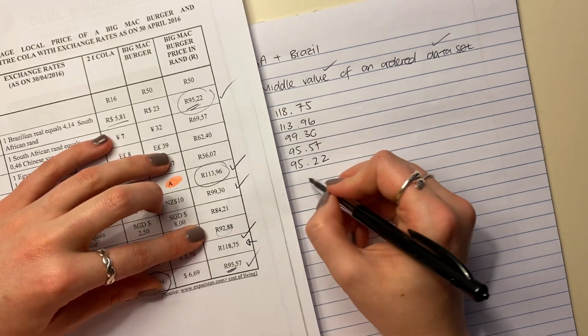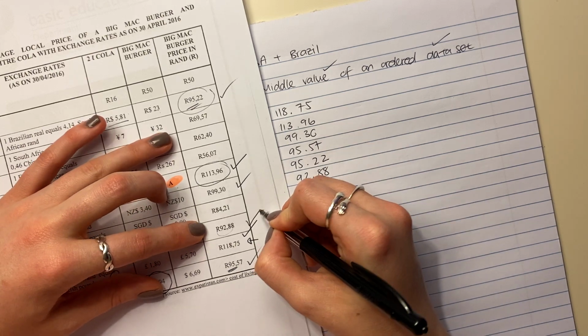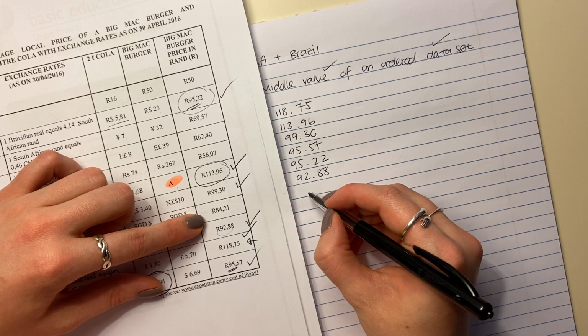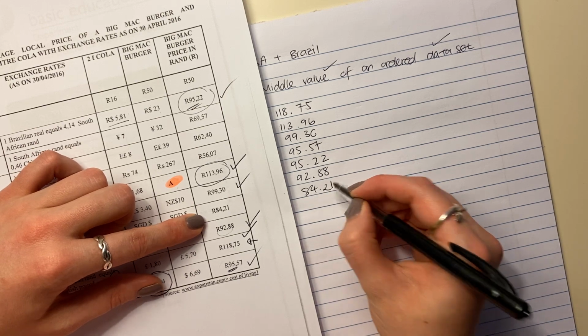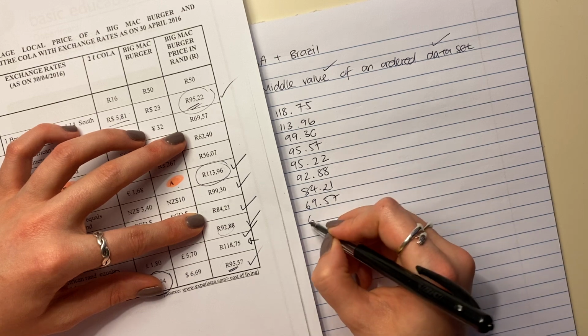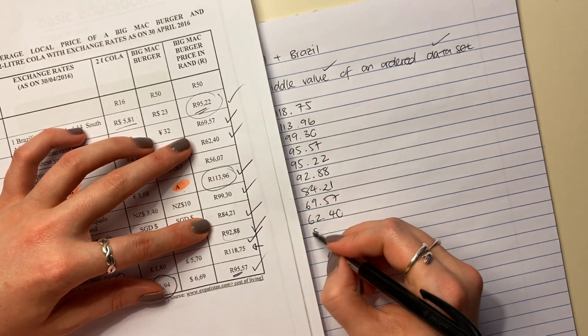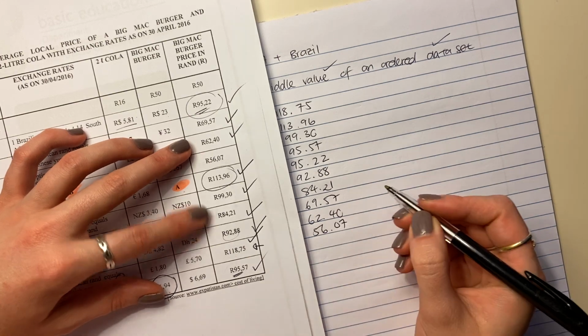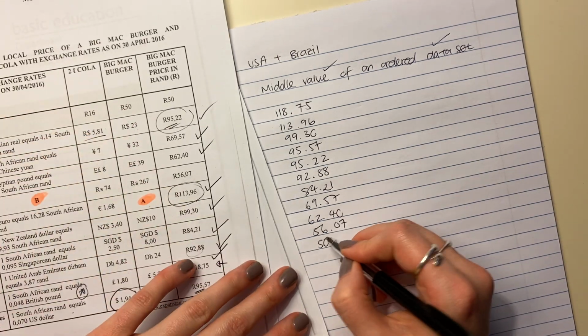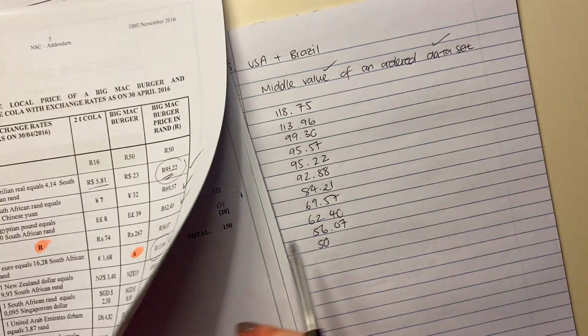Then there is a 92.88. Then there is a 84.21. Then there is a 69.57, 62.4. Do you see how I'm just going down? I'm seeing which ones are the cheapest, 56.07. And then I have 50. Okay, and basically I went from the largest to the smallest. Okay, that is what descending order means.